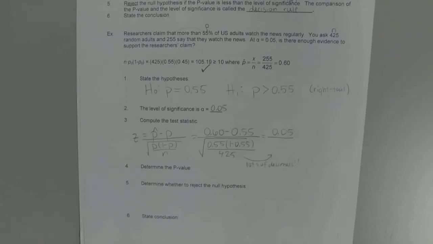So round to like 4 decimals, okay? You should be good. Will you guys make sure you can get the standard deviation there?